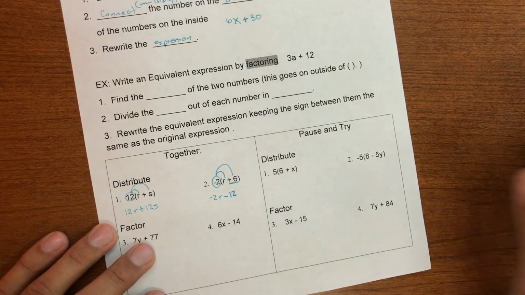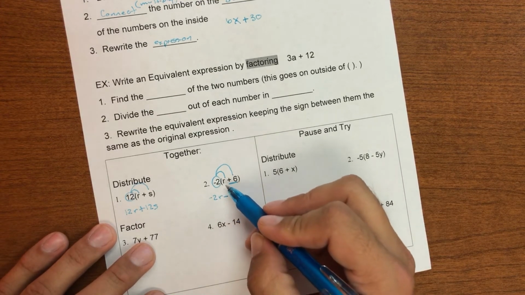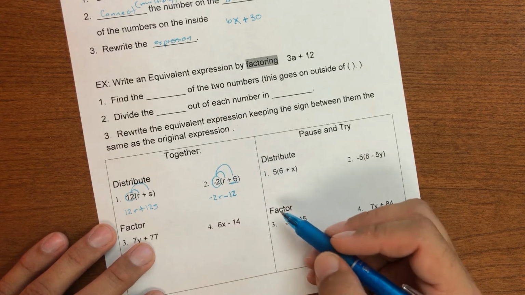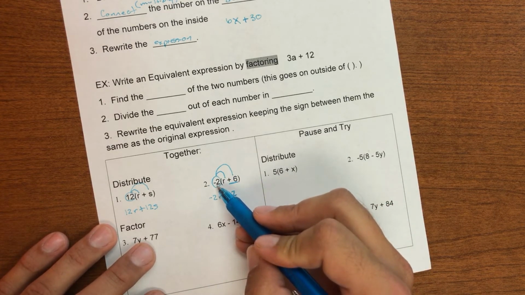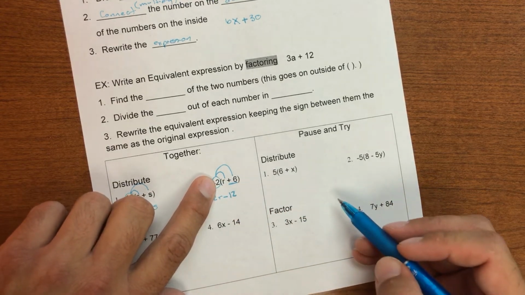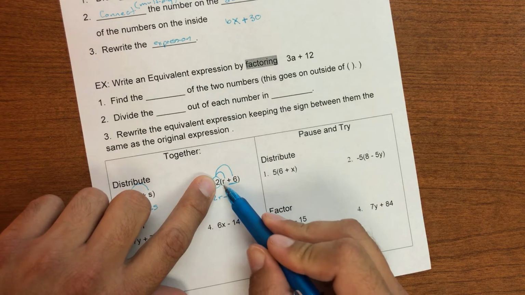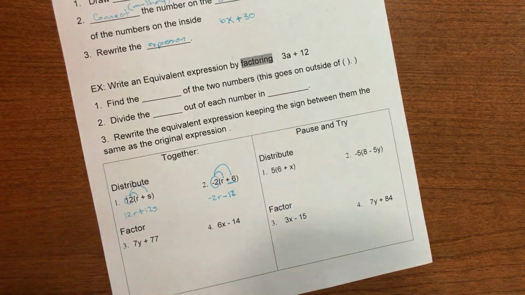And that's distribution. Again, a lot of you have seen it before. You just take the number on the outside, multiply it by the numbers on the inside. My Santa hat, my picture here, the drawing is just to help me remember a couple things, to remember the negatives, because a lot of times what'll happen, you'll forget that that was a negative 2, and your answer will be 2r plus 12.